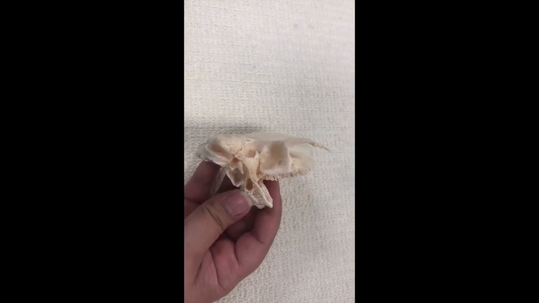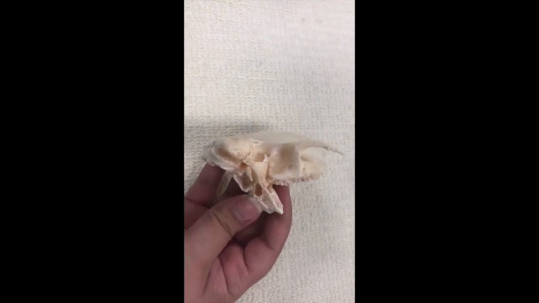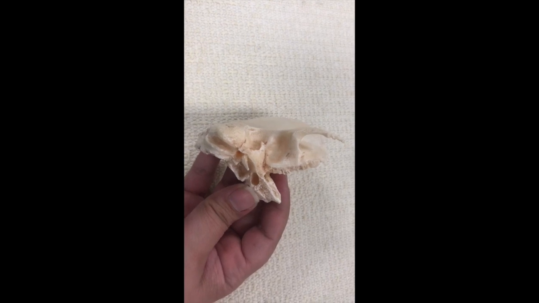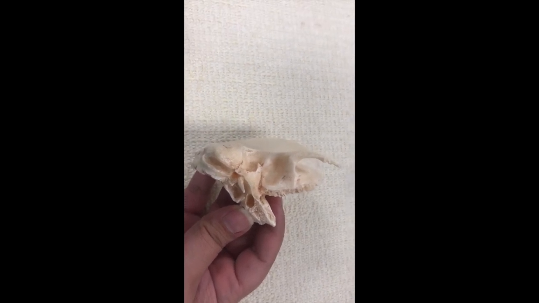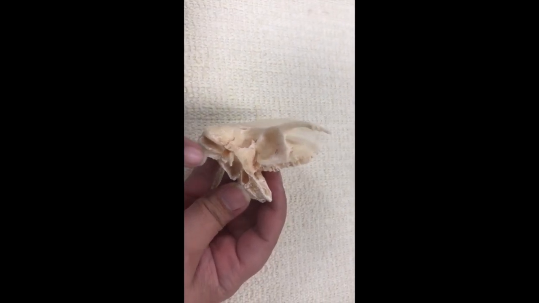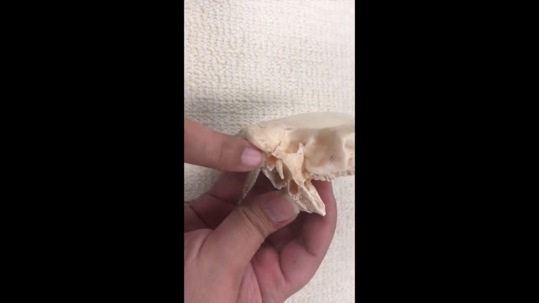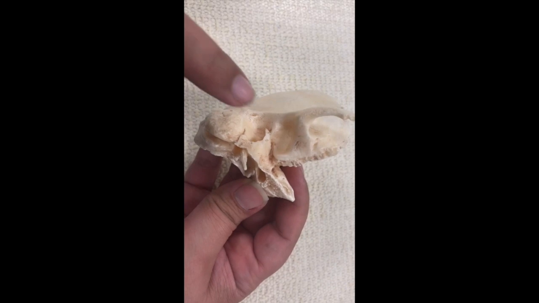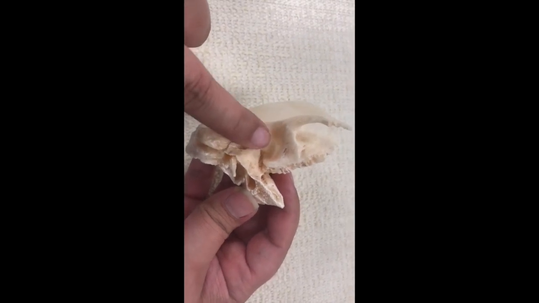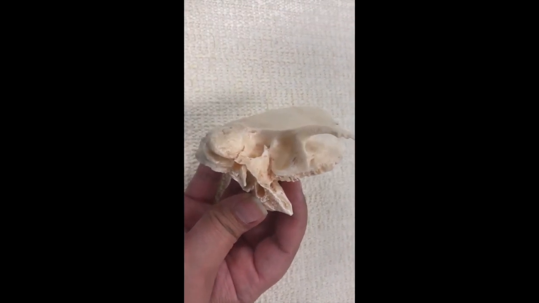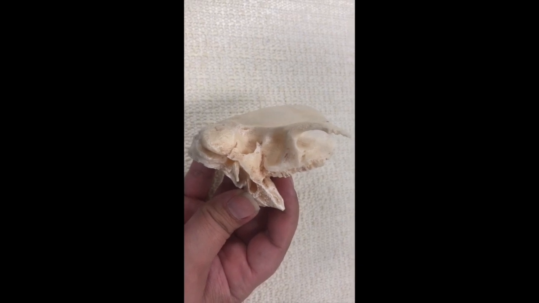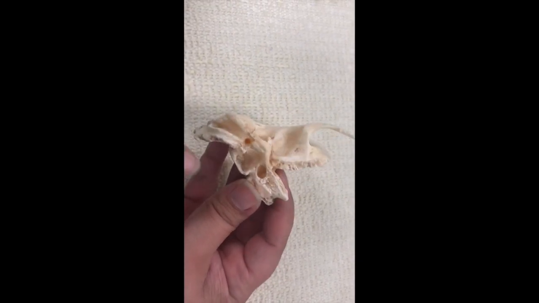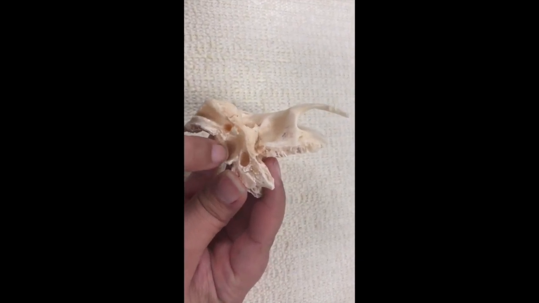This is the other side of the temporal bone. This is going to be the stylomastoid foramen. That's right here. This is the mandibular fossa. And the jugular foramen is going to be right here.